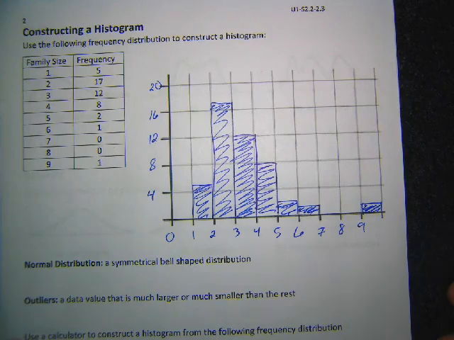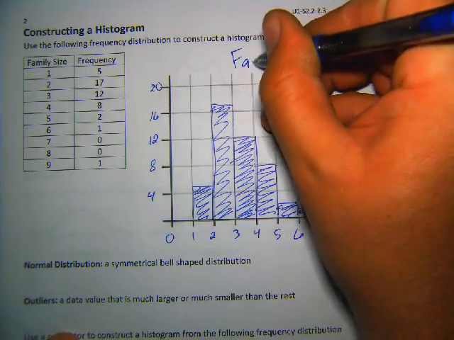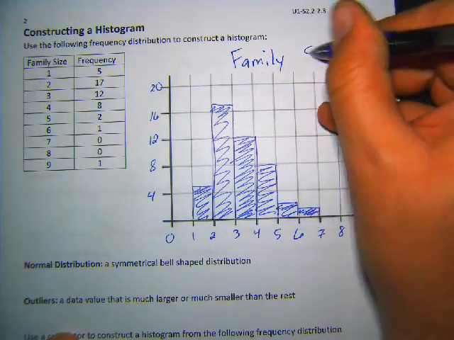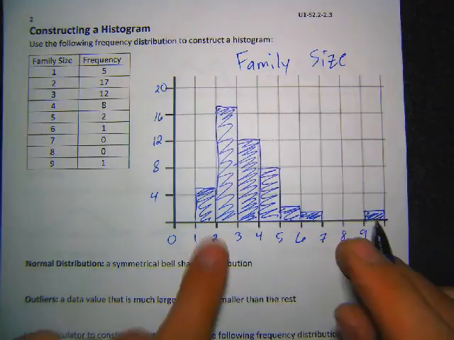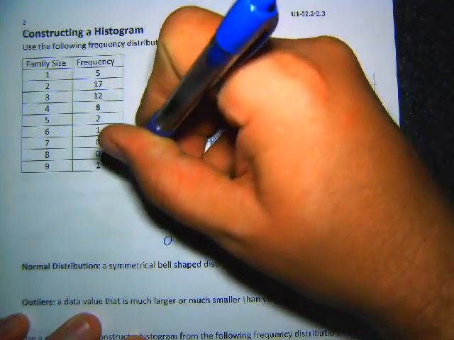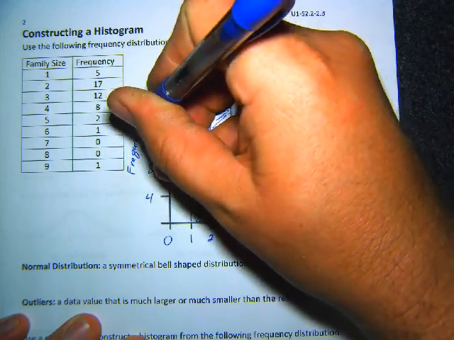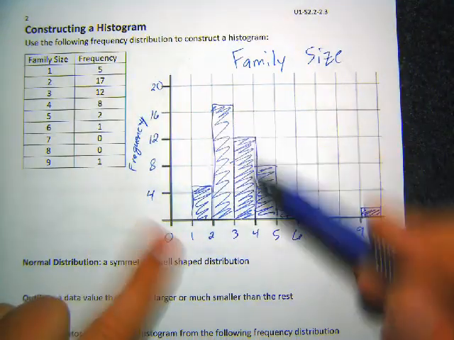Okay, so this would be a histogram. Following this, a lot of times when you make charts and graphs, it's good to have a label. So I'll just put a label right there. It's family size, so it'd be the size of the family, and this would be a frequency. It's not a relative frequency because it's not a percentage. It's an actual frequency. It's the count. So this is the number of that family size.